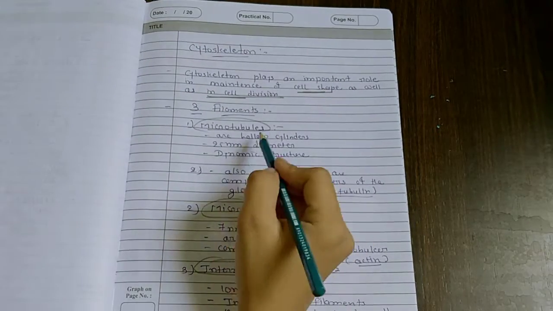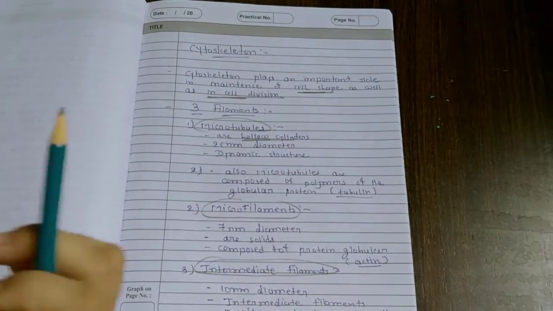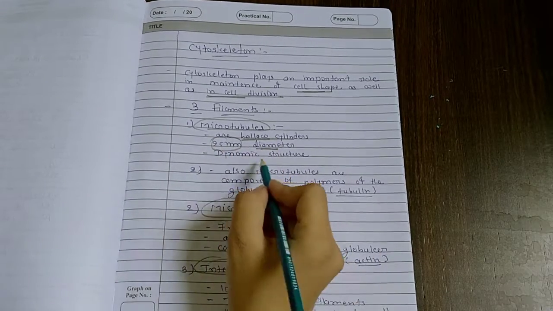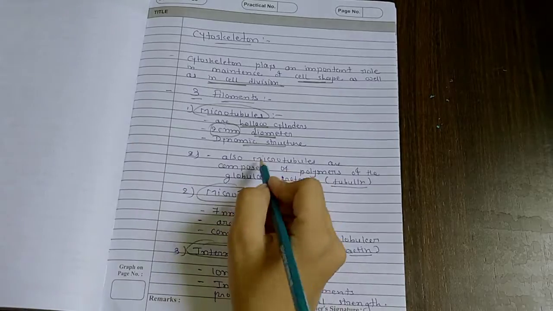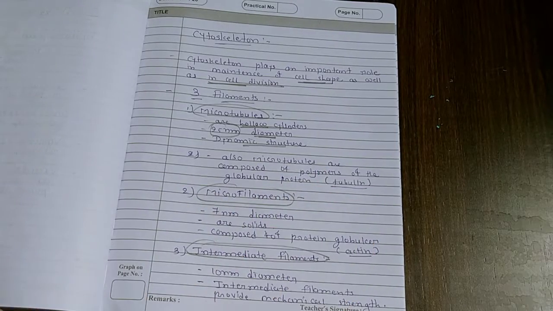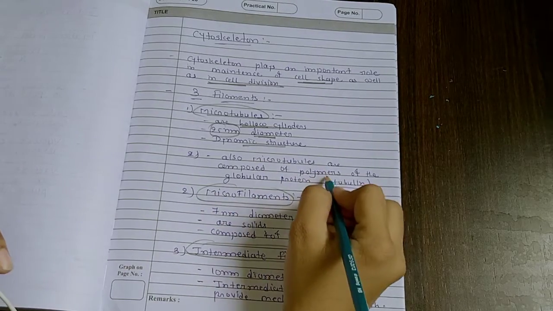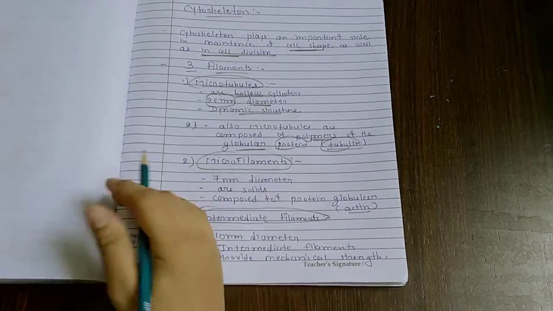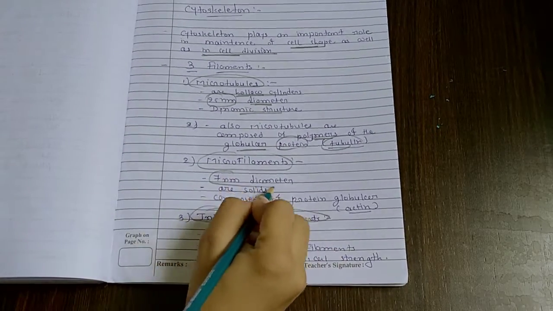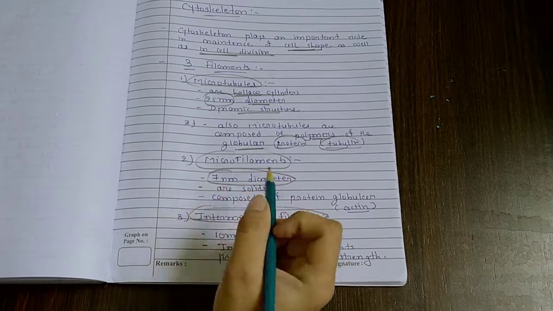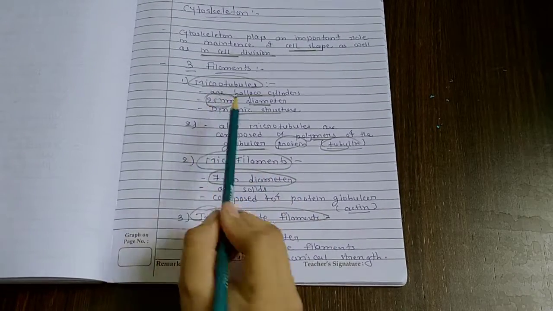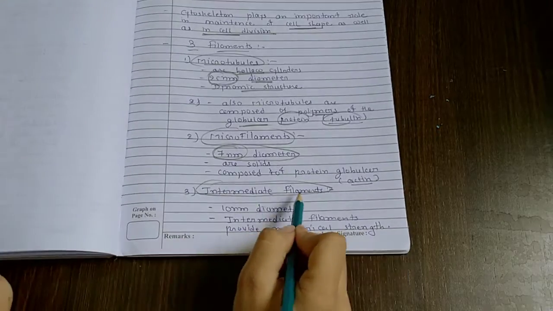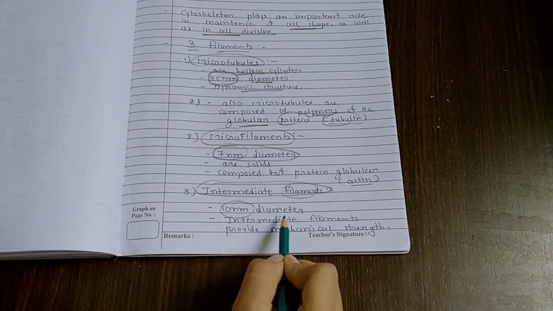Microtubules are hollow cylindrical, 25 nanometer diameter dynamic structures, composed of polymers of the globular protein tubulin. Microfilaments are 7 nanometer diameter. Microtubule 25, microfilaments 7, and intermediate filaments 10 nanometer diameter.